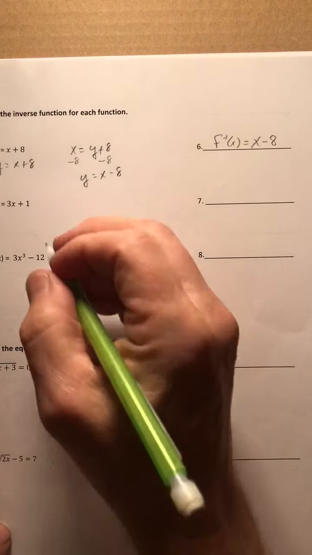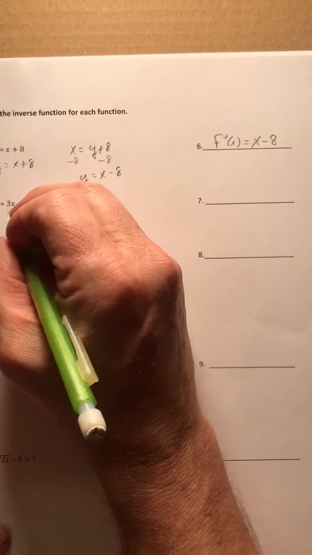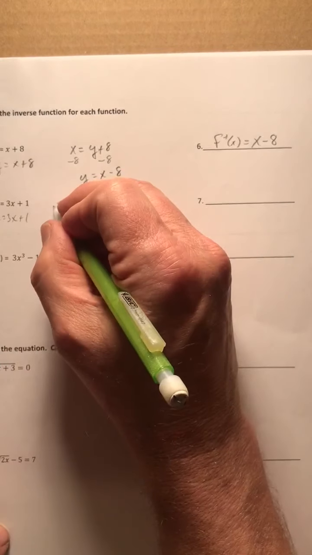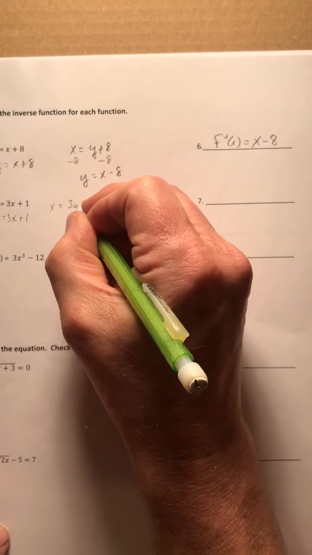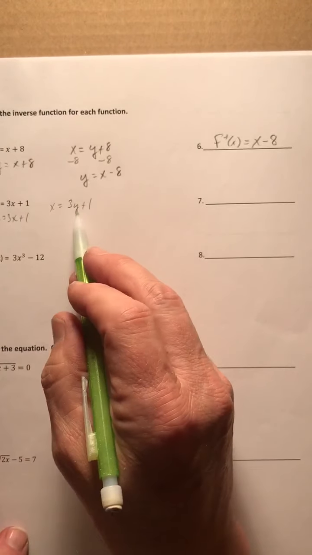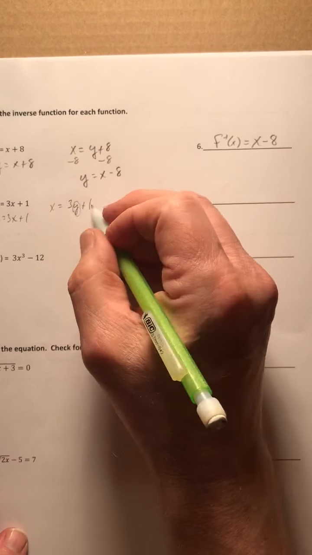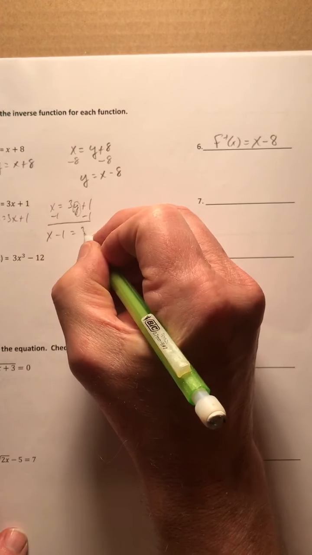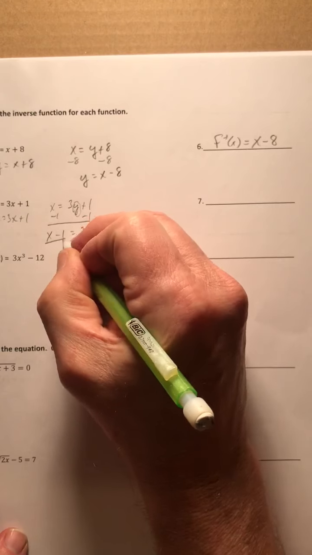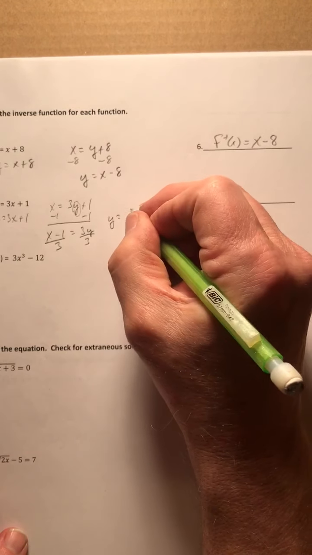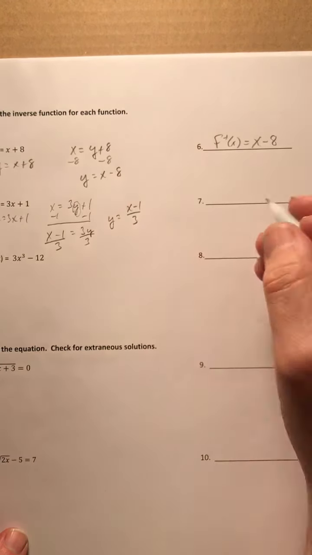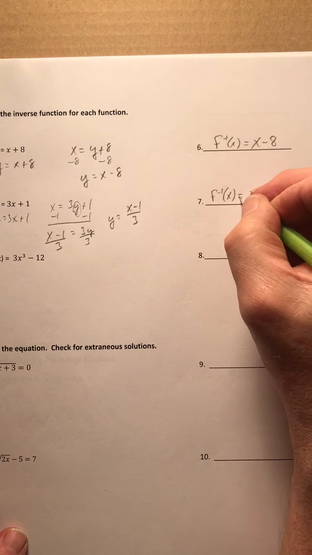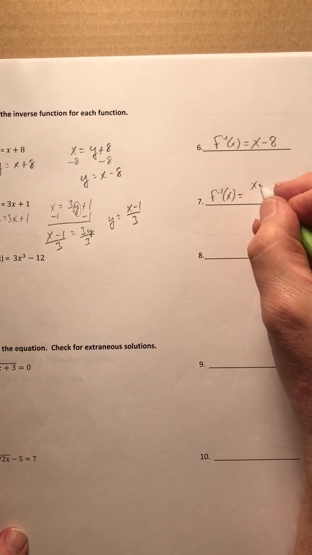All right, the next one, again, make that y. Switch the x and the y. So now we have x equals 3y plus 1, and then solve for y. Remember, solving for y, we subtract 1. X minus 1 equals 3y, and then we divide by 3. Divide by 3, and we get y equals x minus 1 over 3. So our answer is f to the negative 1 of x, which means the inverse function, is x minus 1 over 3.